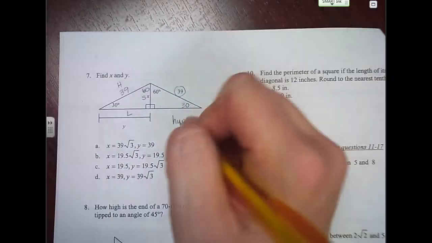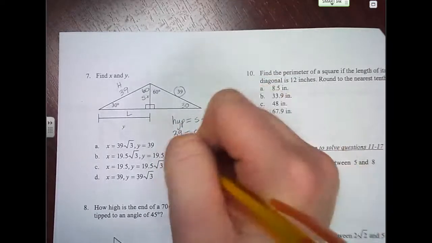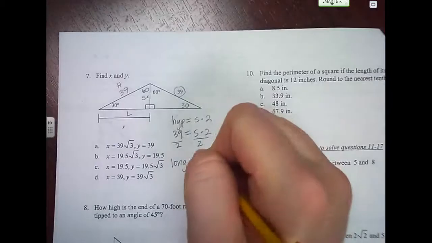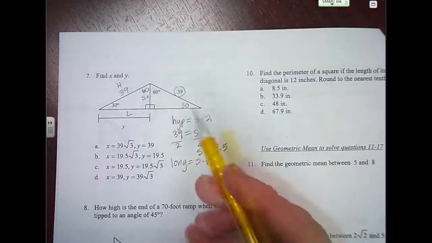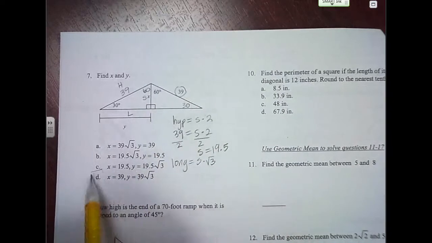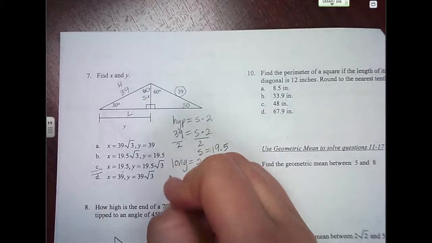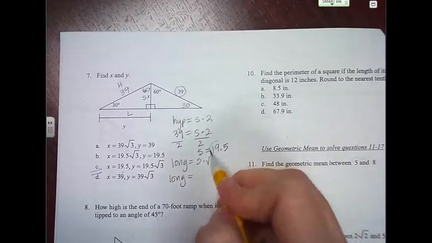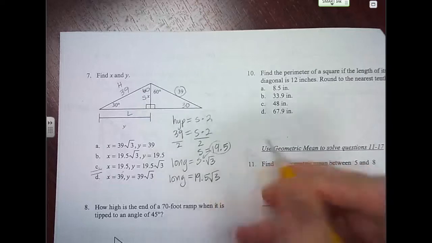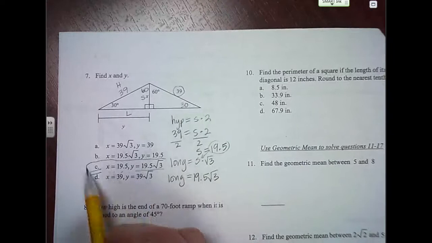So the hypotenuse they told us was 39. So if we divide by 2, 39 divided by 2 is 19.5. So the short leg is 19.5, which is X. So if I look here, so far it looks like the only one can be this one, where X is 19.5. So let's check that then. The long leg, I would plug 19.5 into here. 19.5 square root 3. I can't simplify that, and that is Y, which is right here. So our answer would be C.